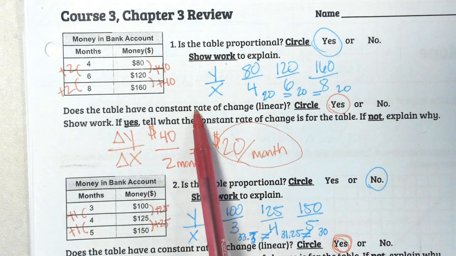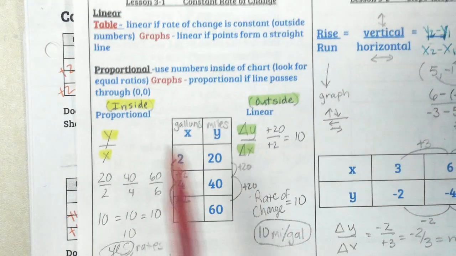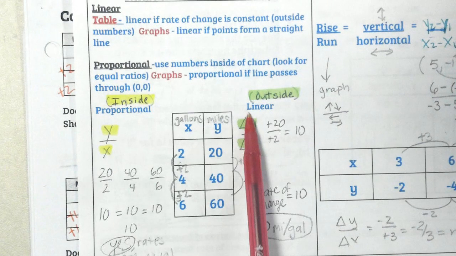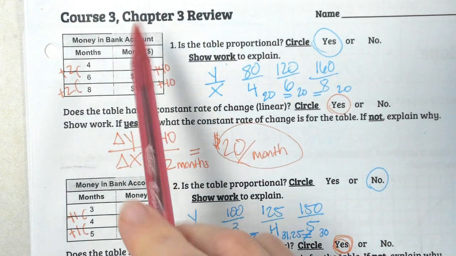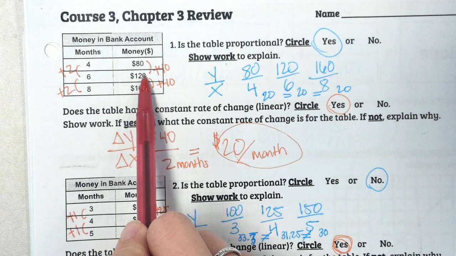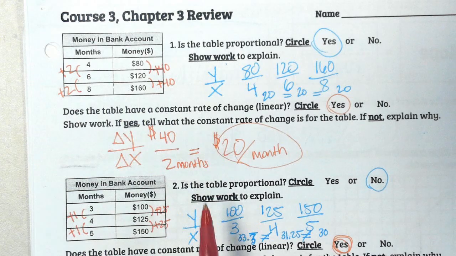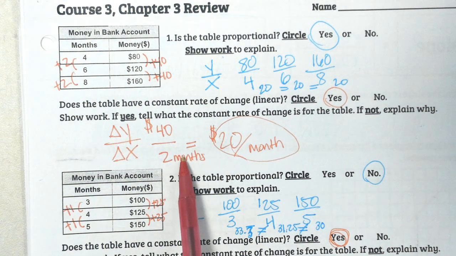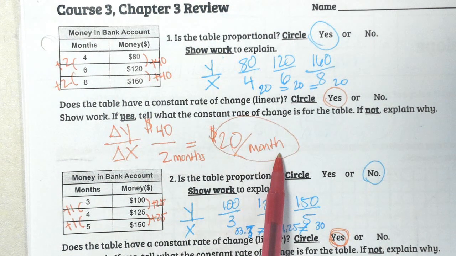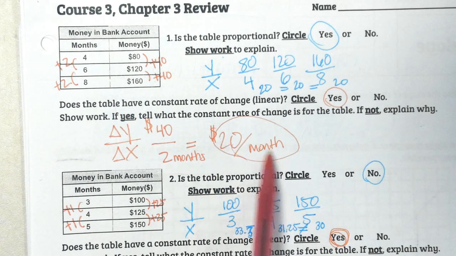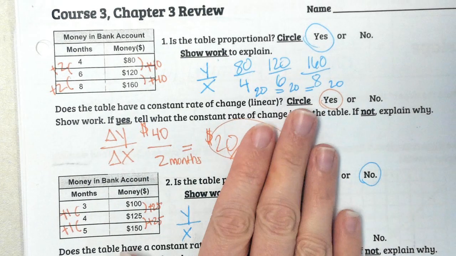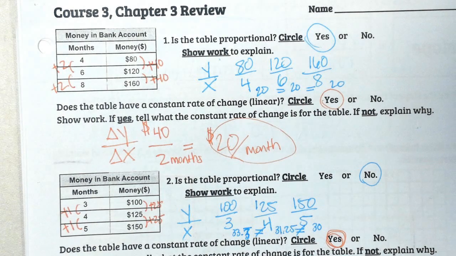The next one, does it have a constant rate of change? Again, this is the difference. Proportional was y over x, rate of change is change in y over change in x. So these are the numbers on the outside. It changed by $40 as it changed by 2 months. It changed by $40 as it changed by 2 months. Well, $40 every 2 months is really $20 per month. Make sure you have the labels here, guys. It's not enough to have $20. A rate of change has 2 labels. $20 per month. Any questions on that first one?